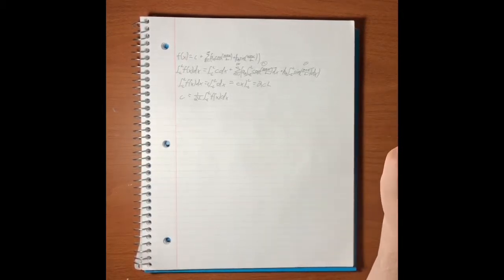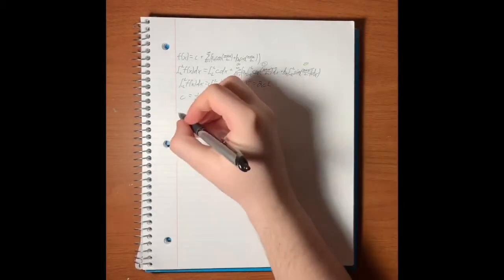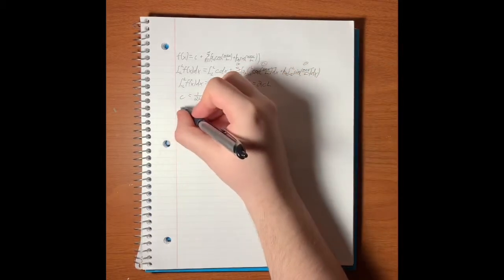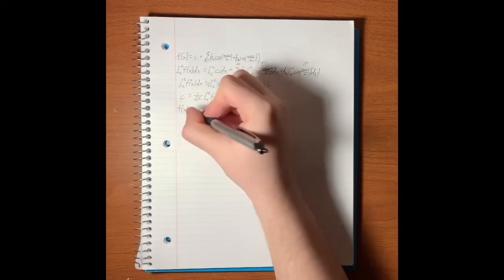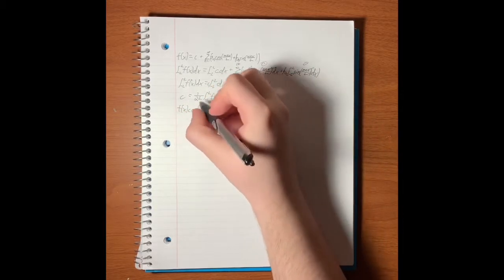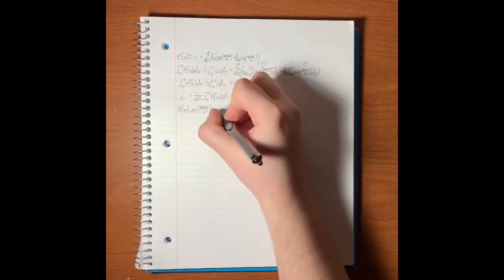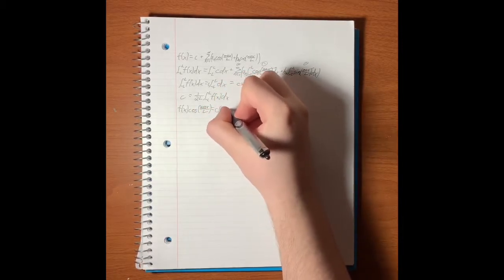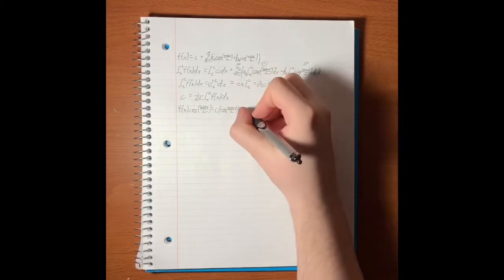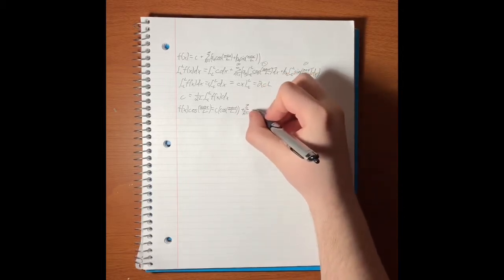Next, what we can do, this actually gets very complicated. What we're going to have to do now is multiply both sides of this function by a new function, kind of. Now we'll multiply both sides by cosine of pi m x over L. So that's going to equal c times the cosine of pi m x over L plus the sum from n equals 1 to infinity of a of n.